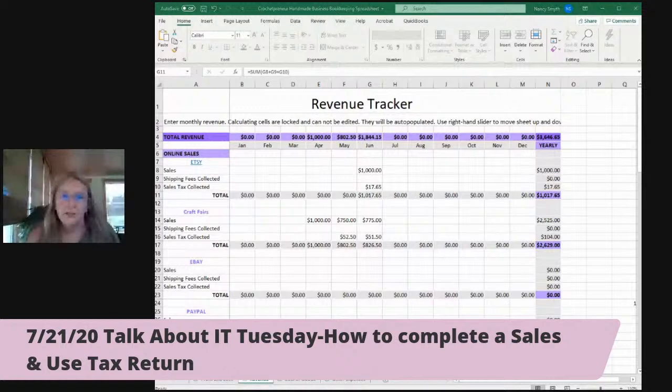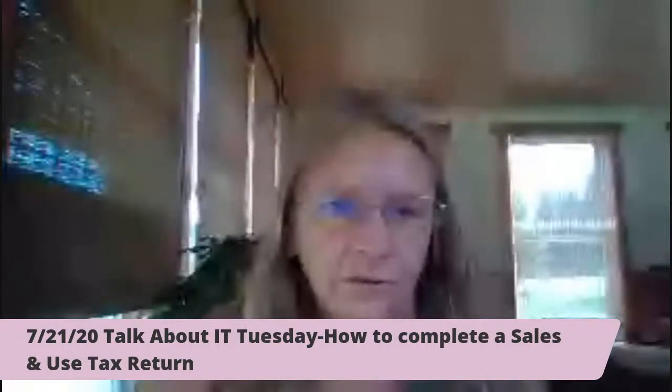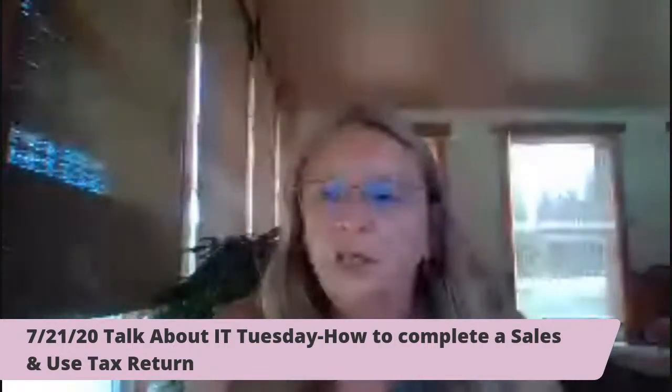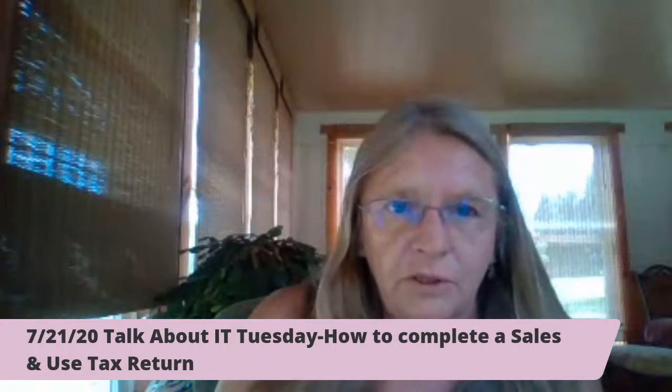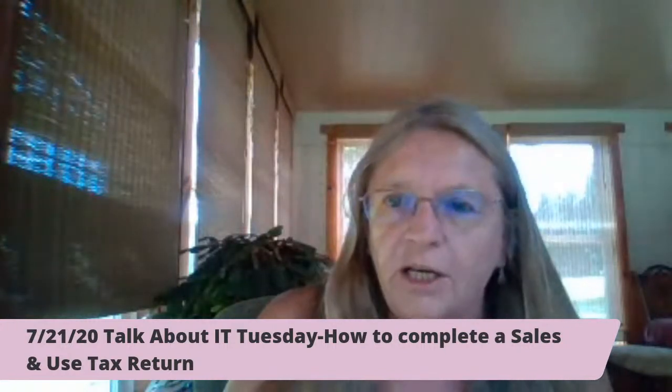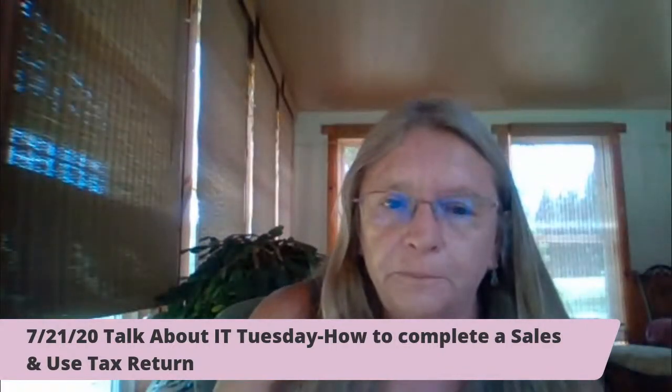Now, let's say I were a designer. I'm going to quit sharing my screen because it's kind of making me a little dizzy here. Let's say in addition to selling finished items, I was also a pattern designer. Here in Vermont, digital media, such as a PDF of a pattern, is one of those things that falls under non-taxable.